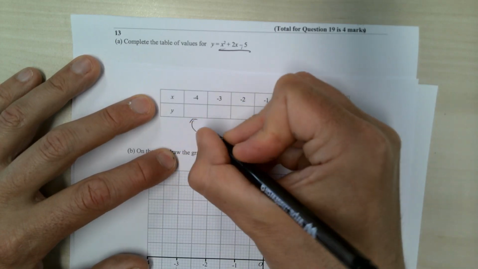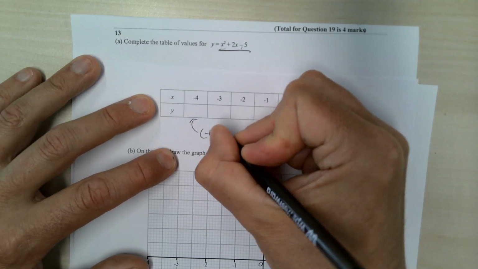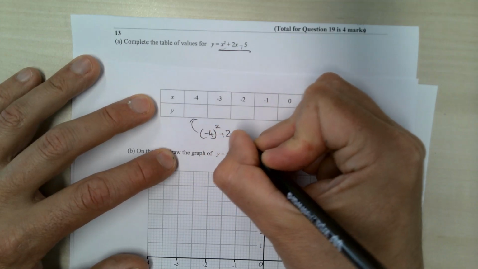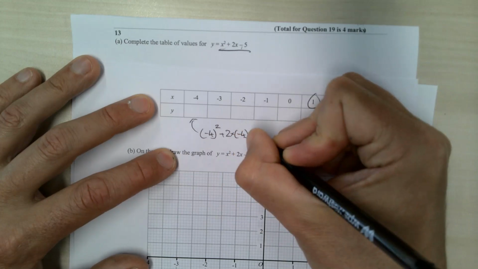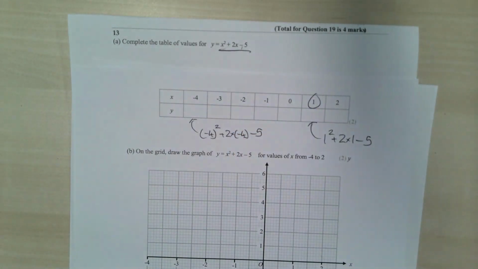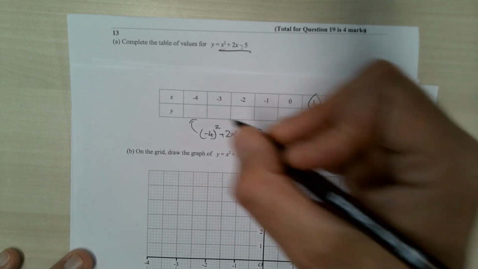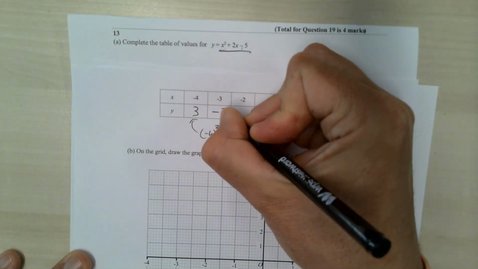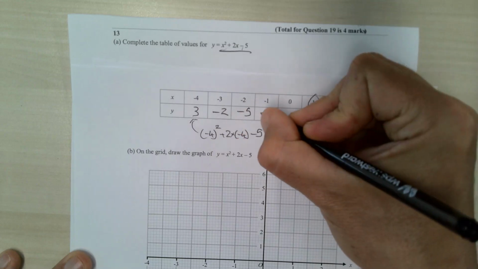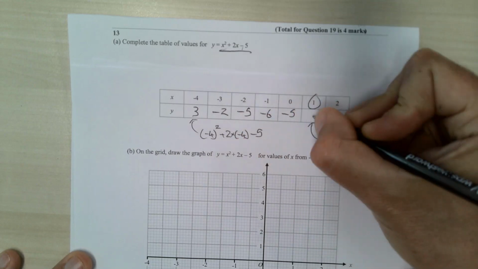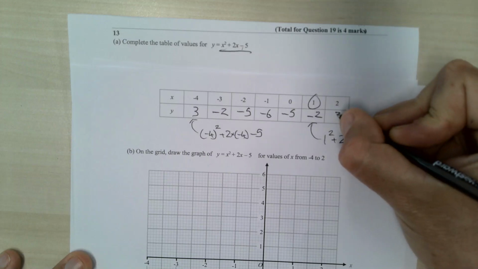With the negatives, if you're not convinced it's right, put your negative numbers in brackets, okay? And then your calculator will definitely be getting it right. So the answers you should get in that table, guys, if you're working your calculator correctly, and I'm not going to lie, I worked these out earlier so you don't have to sit and watch me type a load in, are 3, -2, -5, -6, -5, -2, and then 3 again, okay?